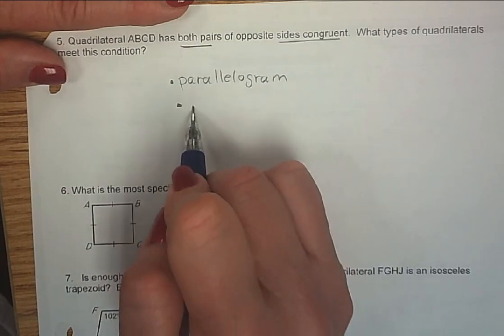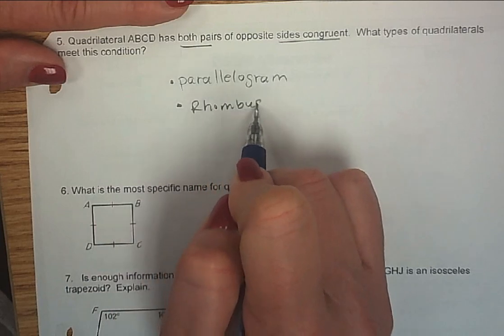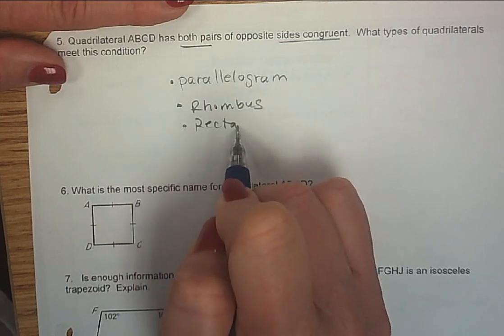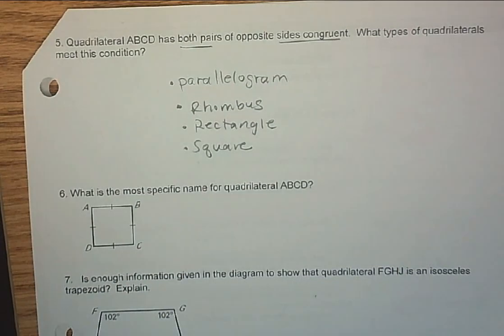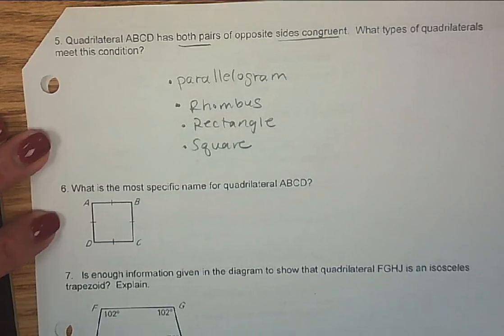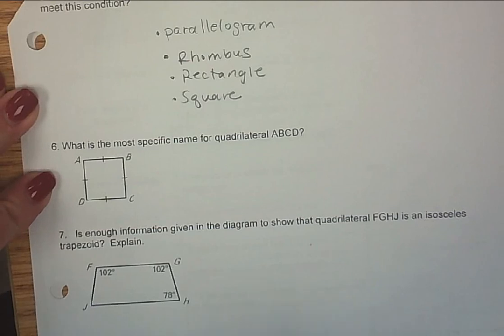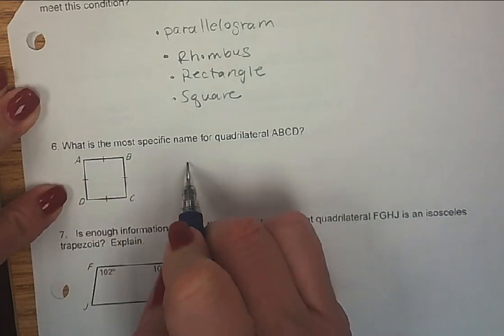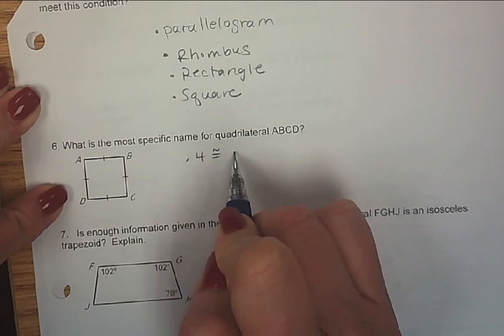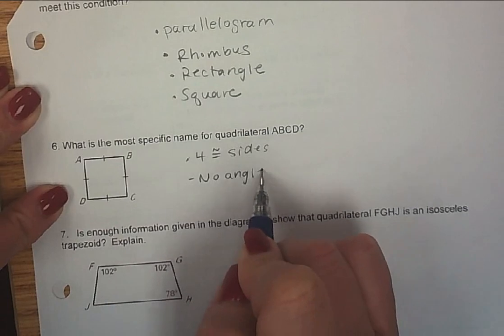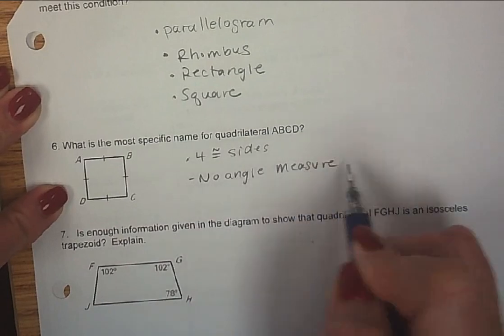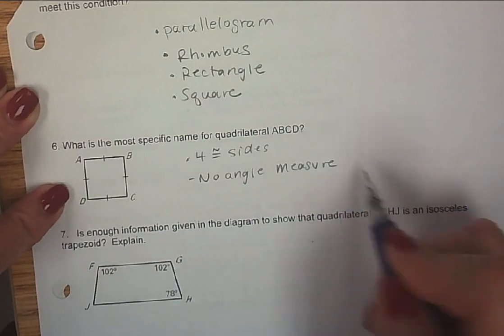Four figures, these four polygons, have both pairs of opposite sides congruent. Number 6, what is the most specific name for this quadrilateral? So first of all, what's going on in this quadrilateral? We know this quadrilateral has four congruent sides. We also know that there's no angle measures. So I can't just say, oh, it looks like a square, it must be a square. It has no angle measure. So do we know it's a 90-degree angle? No. So therefore, the only polygon by definition that has four congruent sides where we don't know the angle measure is my rhombus.